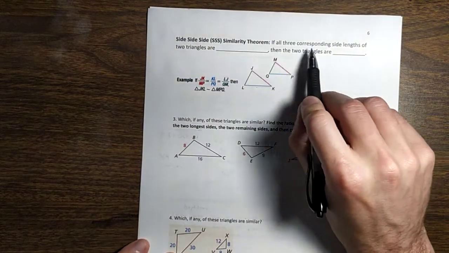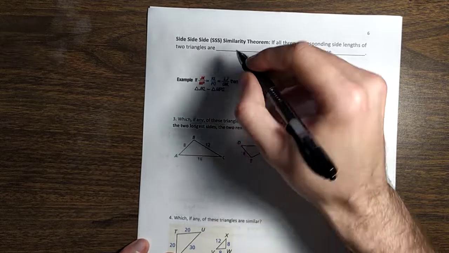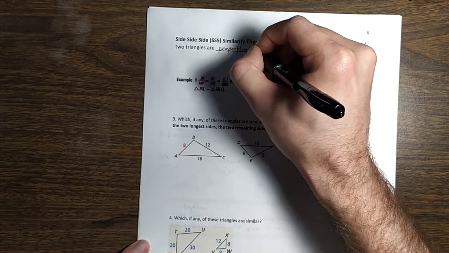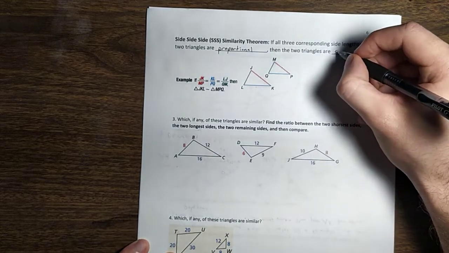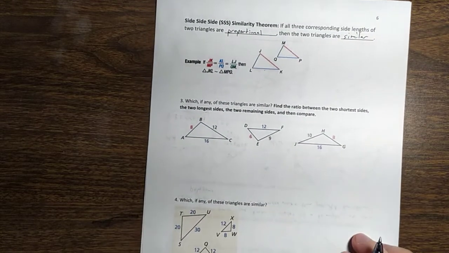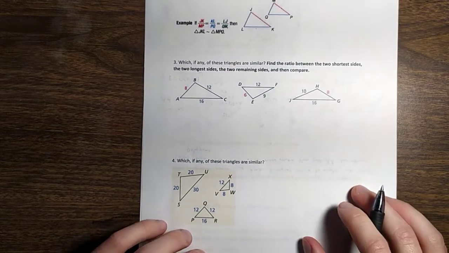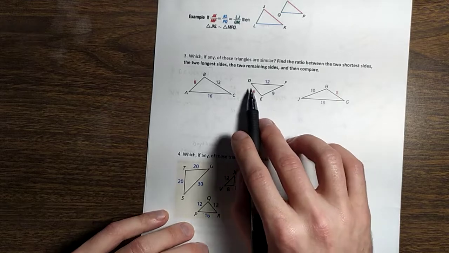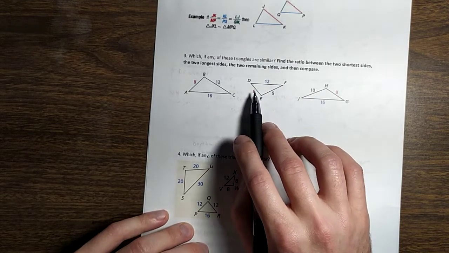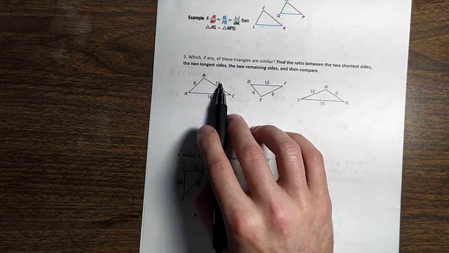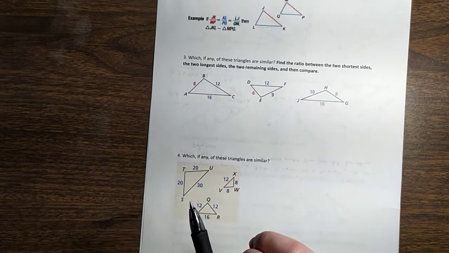Okay, so to fill this in: if all three corresponding side lengths of two triangles are proportional, then the two triangles are similar. Okay, I'm going to work through number 3. Number 4 is very similar, so you're going to work on number 4. This is nice because it's labeled. It looks like red is the smallest side, then green is next, then blue is after that.